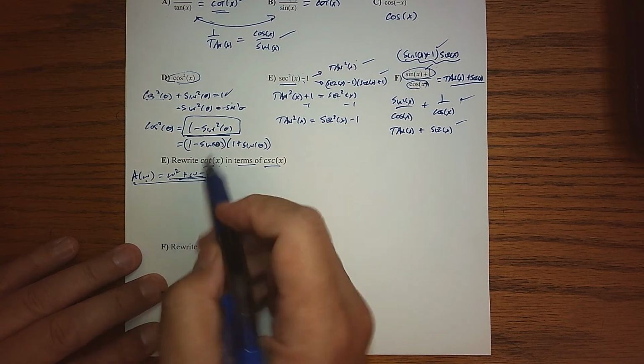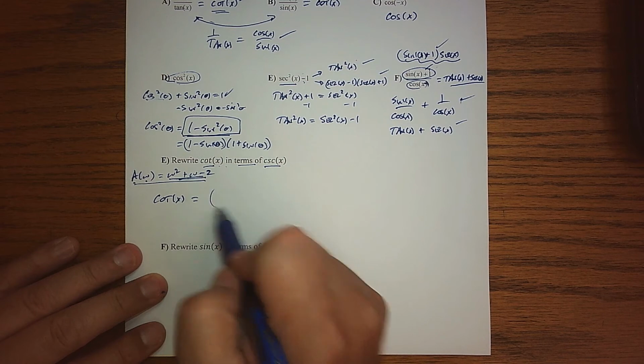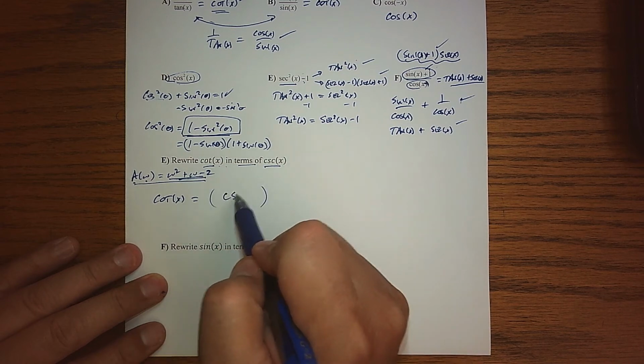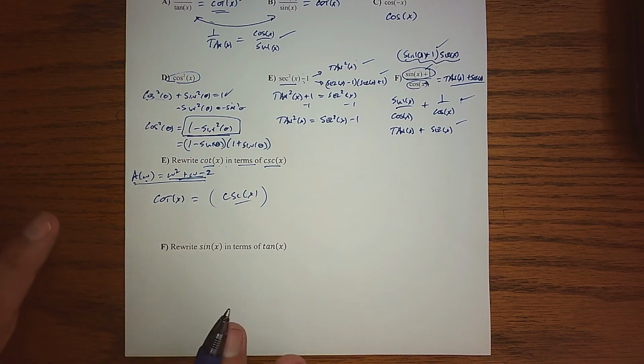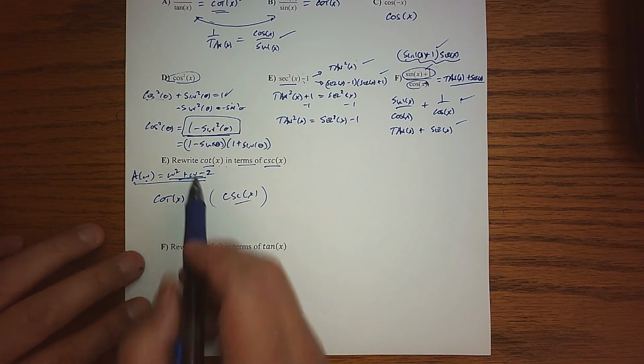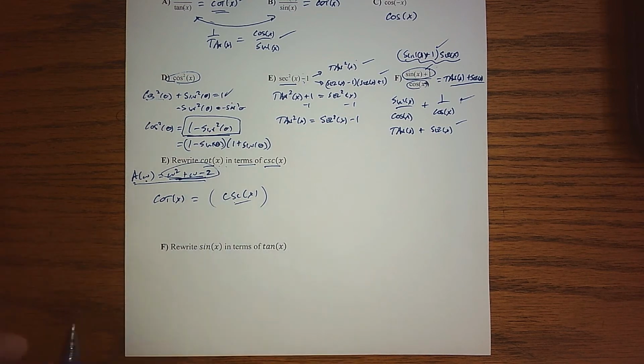And so what I mean here is we want to rewrite our cotangent of x, and it's going to be equal to some expression that involves cosecant of x over here on this side. So there's nothing else over there basically. It's just like this expression involves w's only, right? This expression involves cosecants only. So how do we do this?